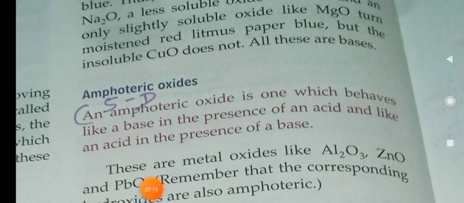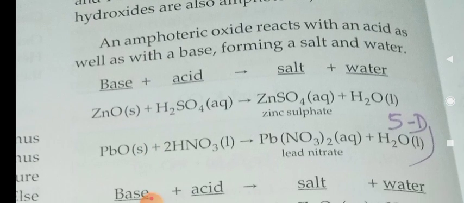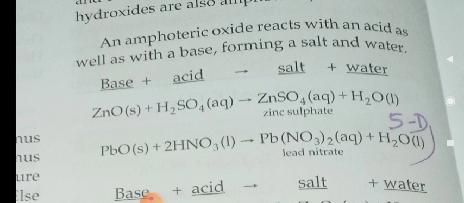And finally, amphoteric oxides. Amphoteric oxides are the oxides that behave as a base in the presence of acids and as an acid in the presence of bases. You might have studied about amphibians in your biology. That is, living beings which can live both on land and water, isn't it? Like that, these oxides behave both as acid and base. That is called amphoteric oxides.